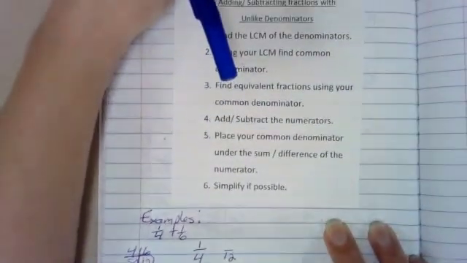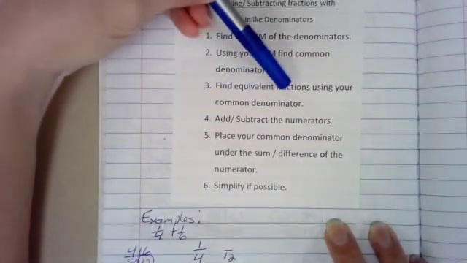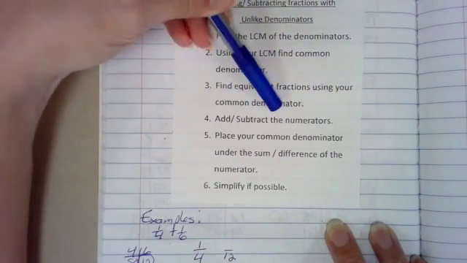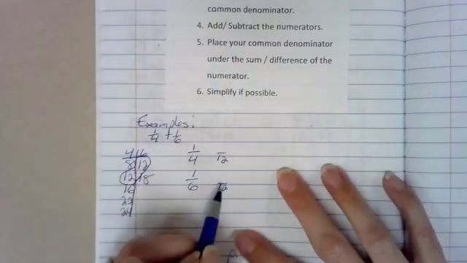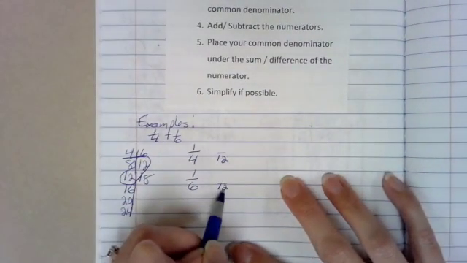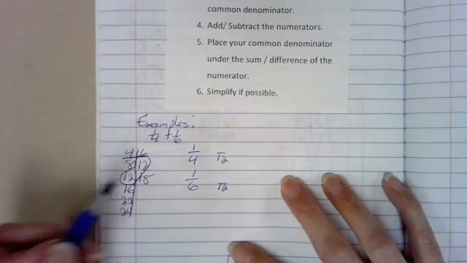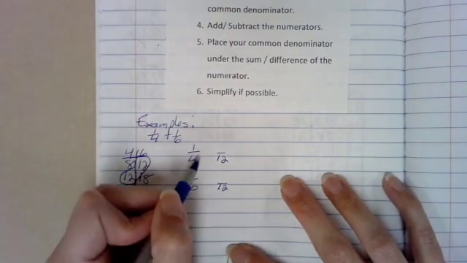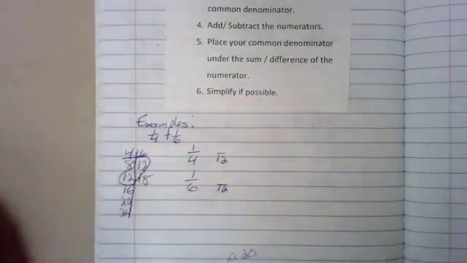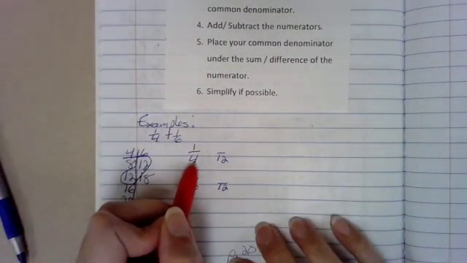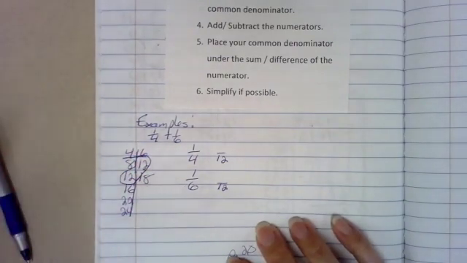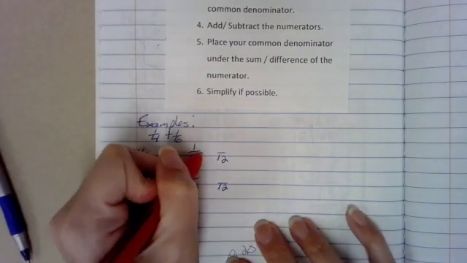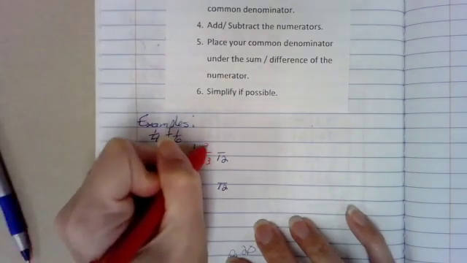Step 3 says find equivalent fractions using your common denominator. Go back to our work here. So it says to use this denominator to find an equivalent fraction. The way I do that is this. I ask myself, hey self, what did I do to 4 to get to 12? And you should say, well, you multiplied that 4 times 3. And if you're not sure what you did to it, you can go look over here in your t-chart. 1, 2, 3. I multiplied it by 3. Whatever I do to the bottom, I have to do to the top.